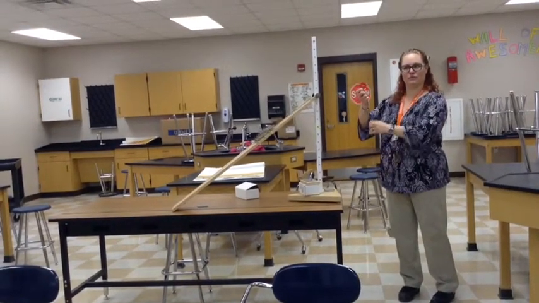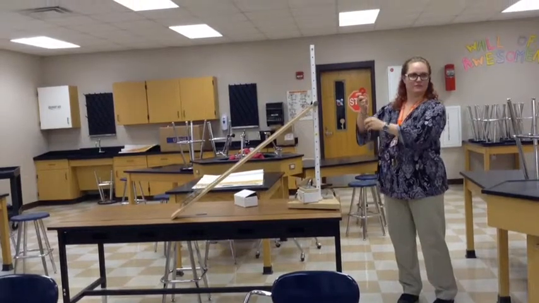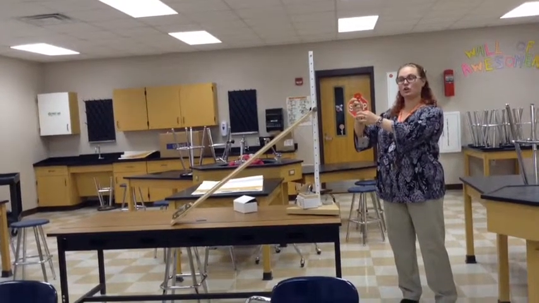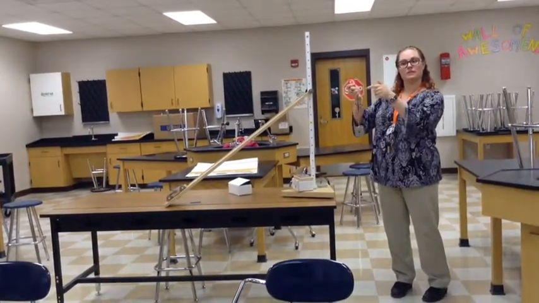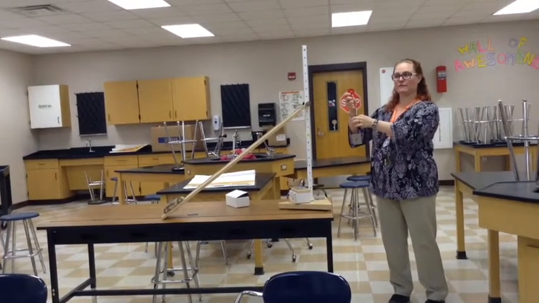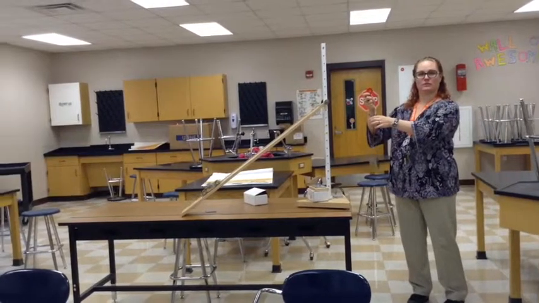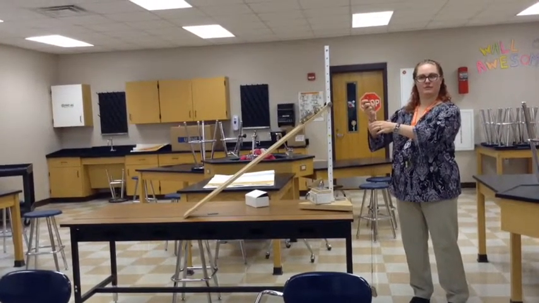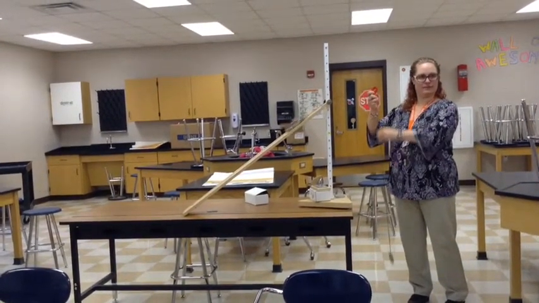Do you hear the donk? You're actually listening to the wheels. You're hearing the friction in the wheels as they turn, and you hear the wheel turning faster and faster and faster. You guys hear that? Okay.